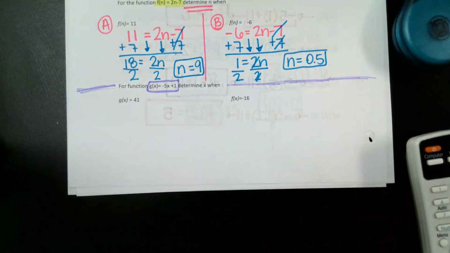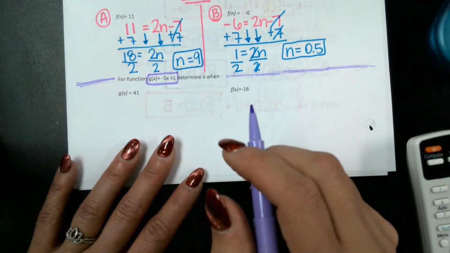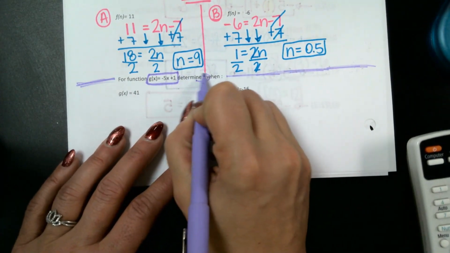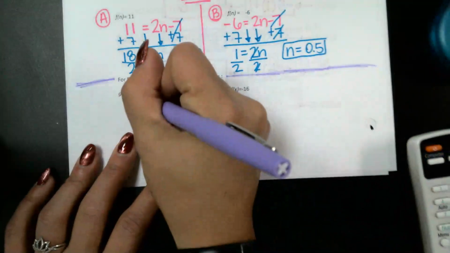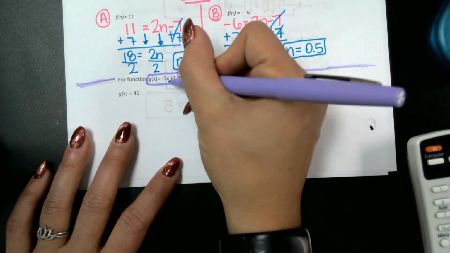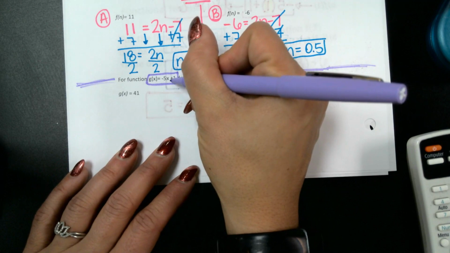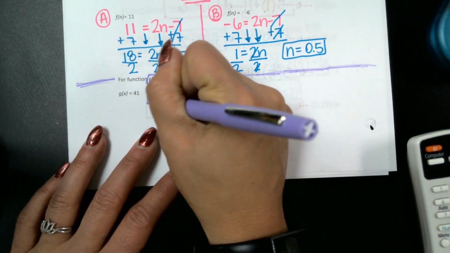They're just different letters, but it doesn't really change anything about the problem. So this time says g of x is -5x plus 1, so they want us to determine x. So again, they're wanting us to solve for the variable. So when you plug in this 41, if you plugged it in right here, there would not be a variable anymore. So it doesn't make sense to plug it in for x. It makes sense to plug it in on the left side.